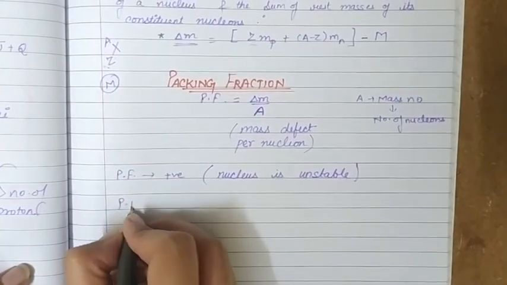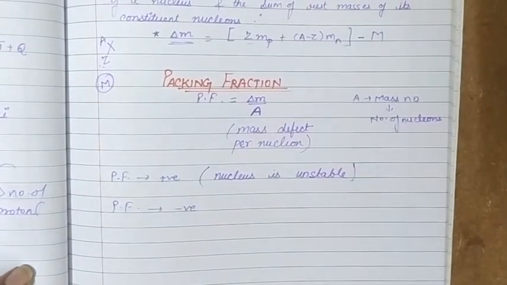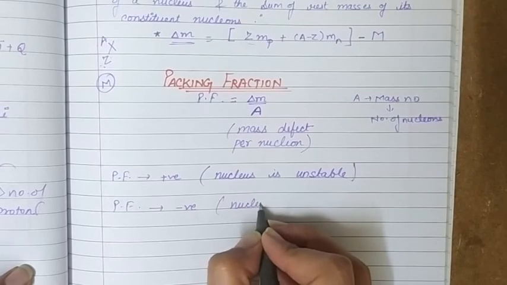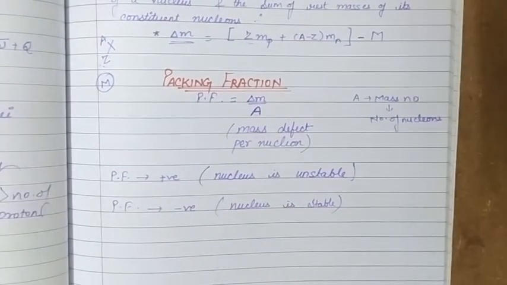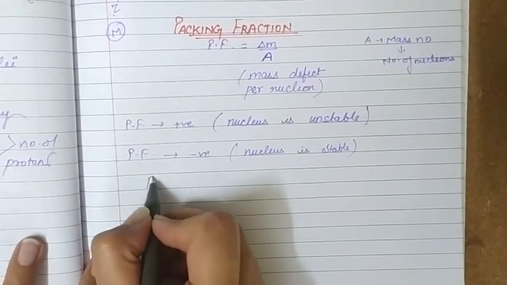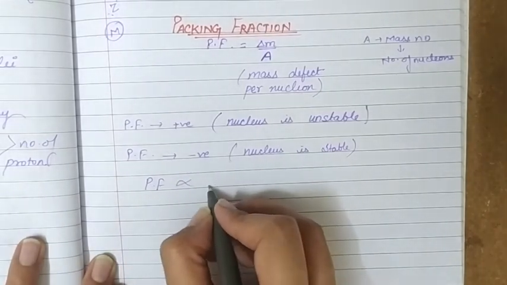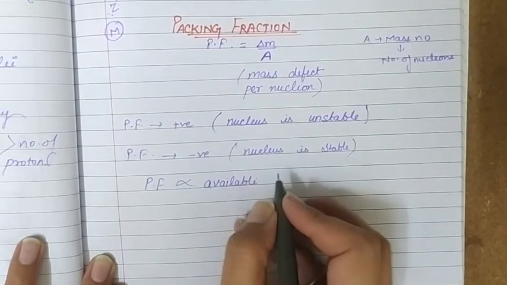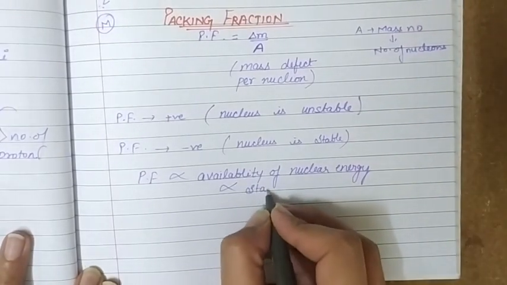However, if the packing fraction is negative, some mass has been converted into energy which is binding the nucleons together, and so the nucleus is stable. This shows that the value of packing fraction is directly related to the availability of nuclear energy as well as the stability of the nucleus.